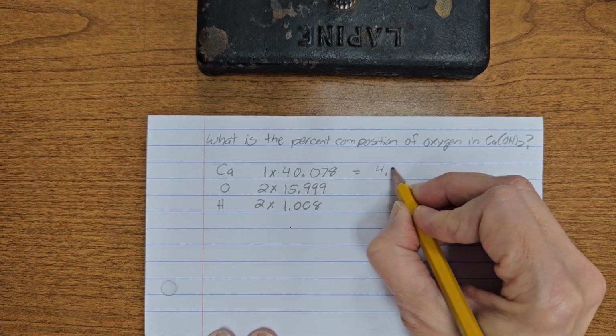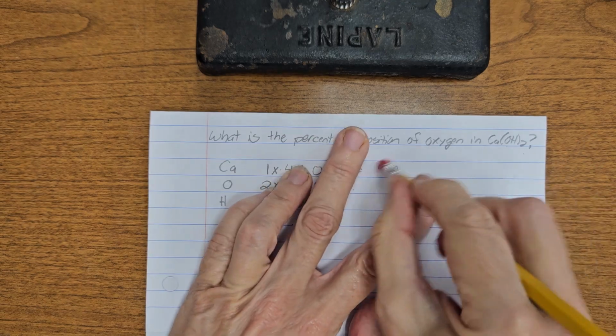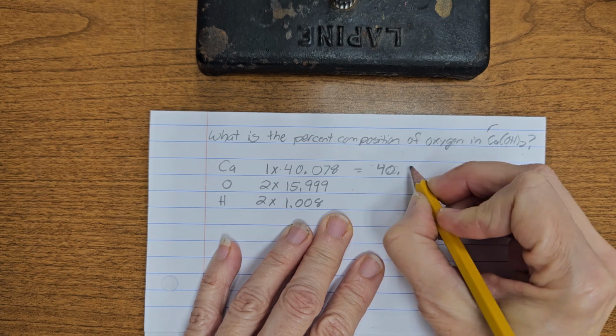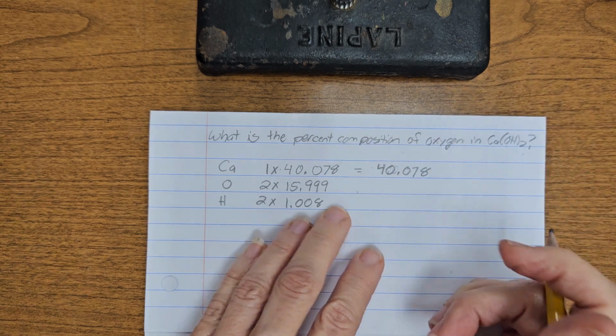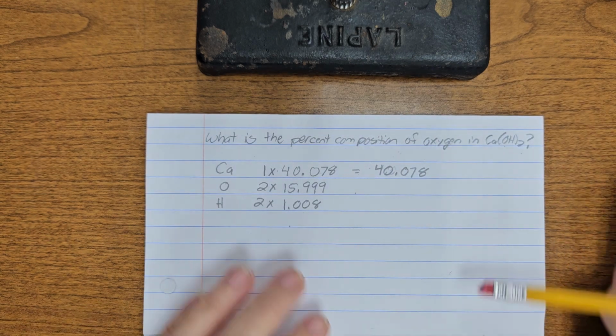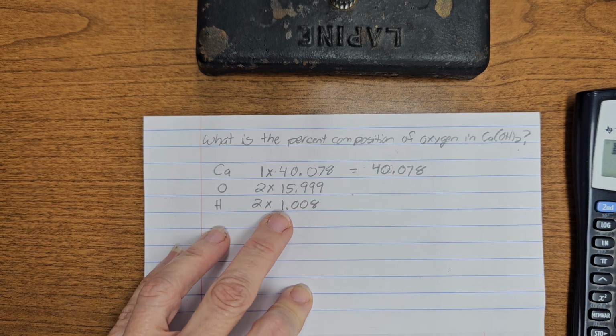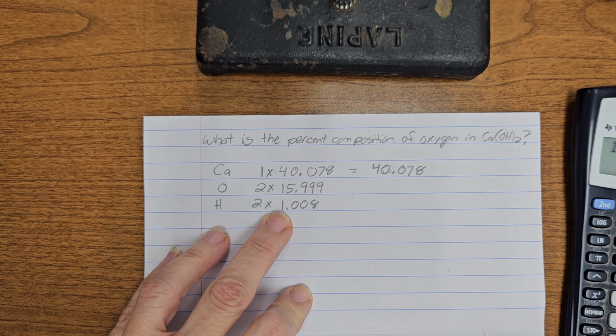Now we're going to do these multiplication problems. 1 times 40.078 is 40.078. 2 times 15.999.